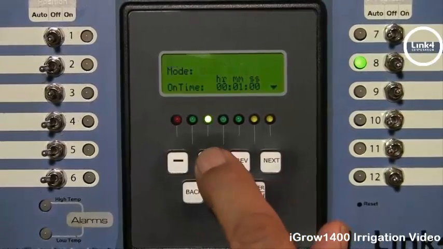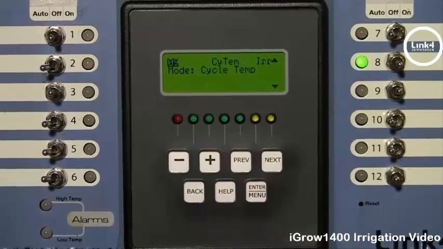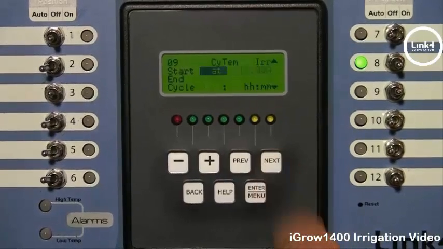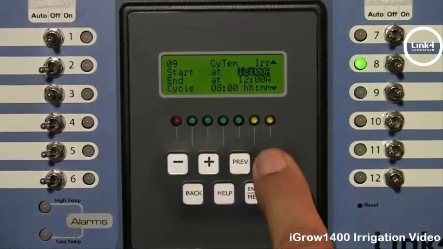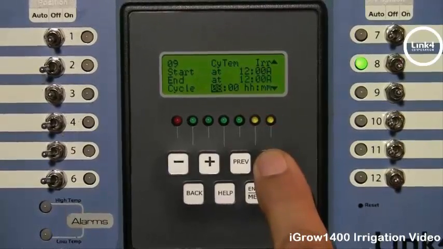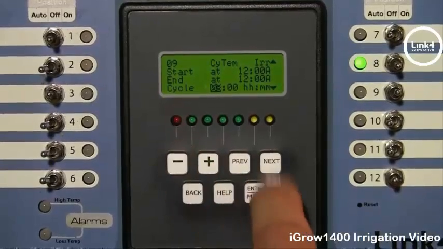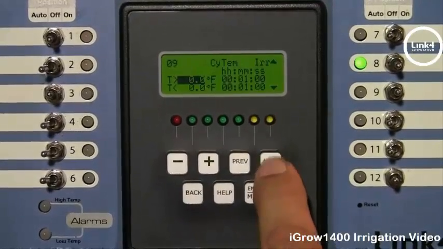Now if we hit plus again, we have cycle temp irrigation. The cycle temp mode is similar to cycle, but it allows the on duration to be adjusted based on interior temperature. If we scroll next, we have a start time, an end time, and a cycle time, and we'll make it 3 minutes. We'll hit next.